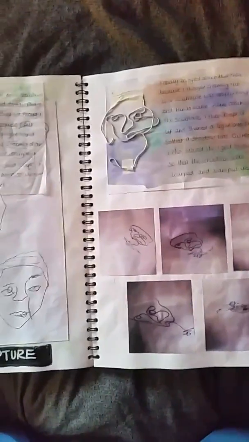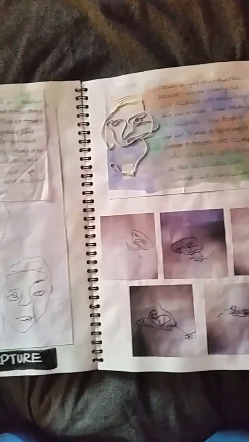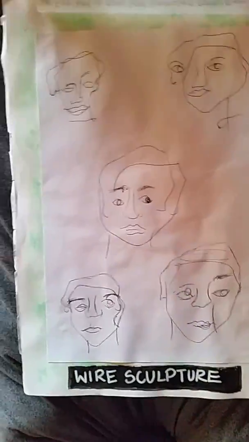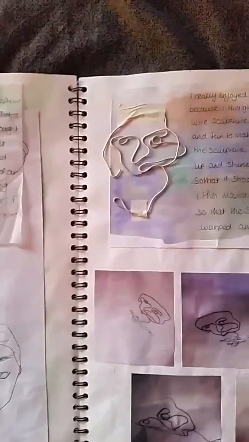We then started to look at wire sculptures and creating multiple blind contour images of our face, which we could then develop into a wire sculpture. I really enjoyed this task. I thought it was really different, and the lighting effects of the wire sculpture helped create some really cool distorted versions of the sculpture on a flat surface.